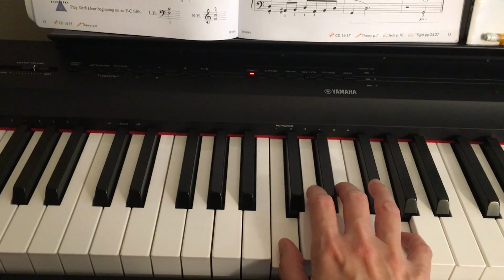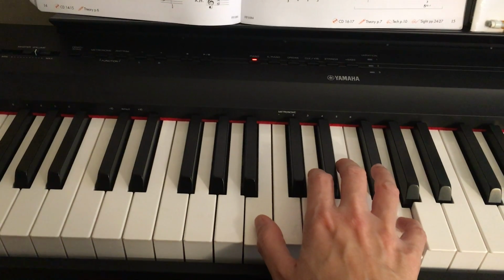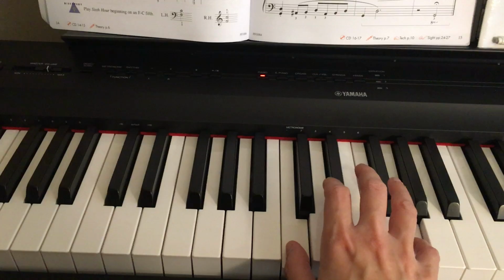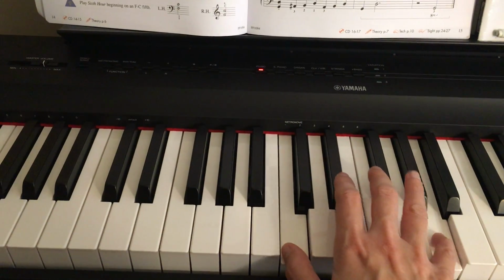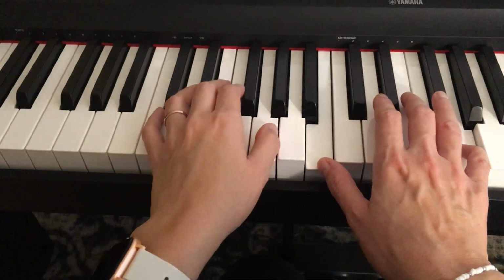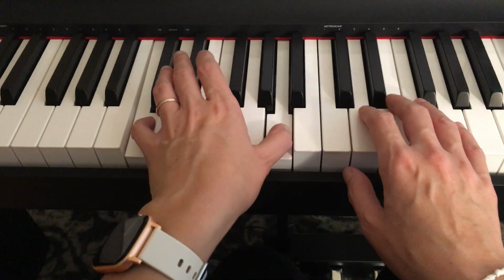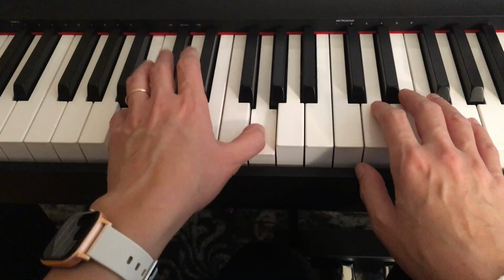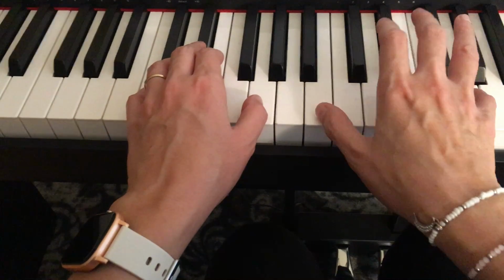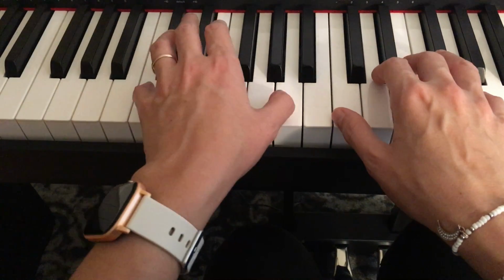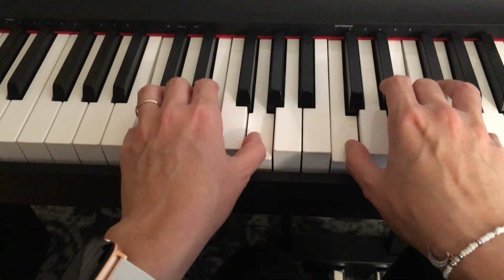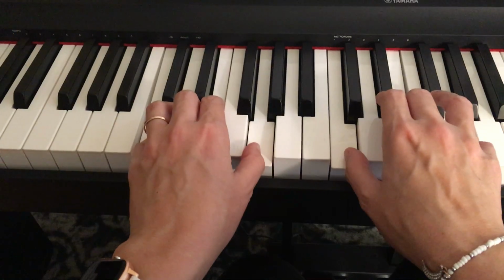And how else can you make it wider? Well, by moving your first finger lower. So B and G, it's another sixth. So fifth, sixth, fifth, sixth. And then you're practicing the same thing in the left hand. So that's your exercise on page 14.